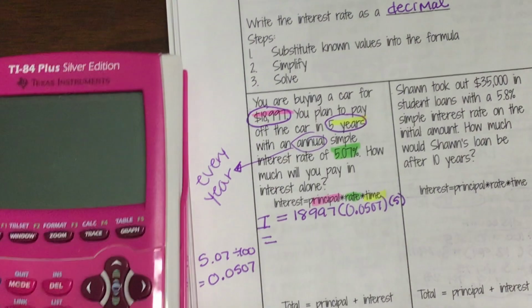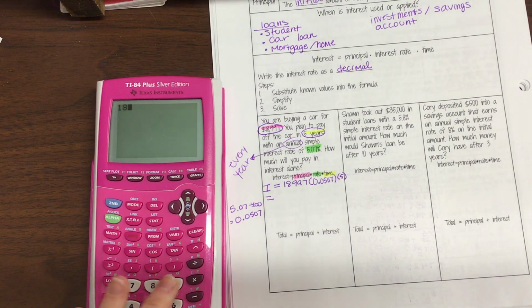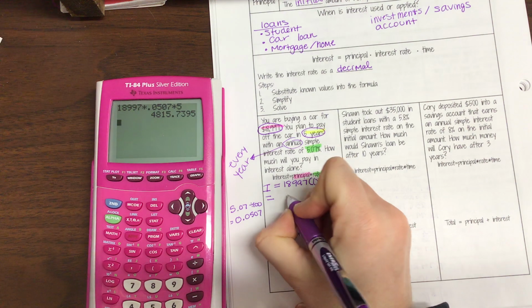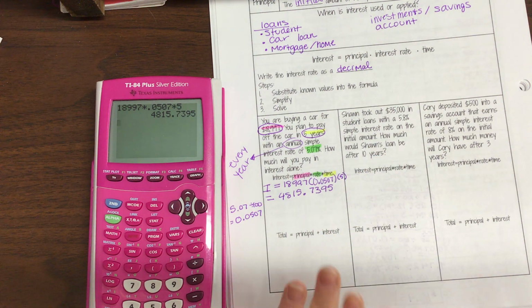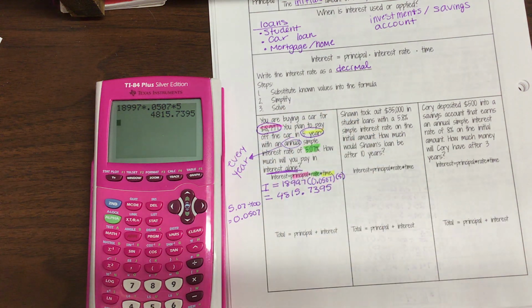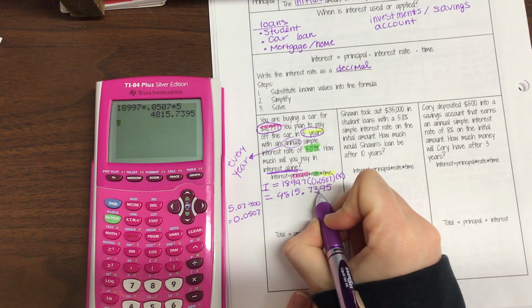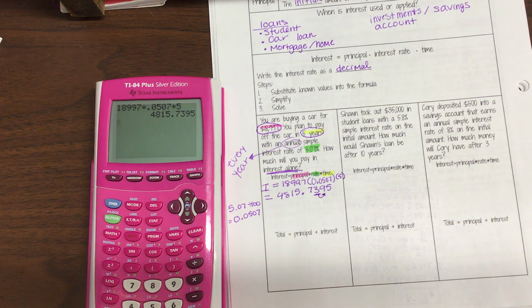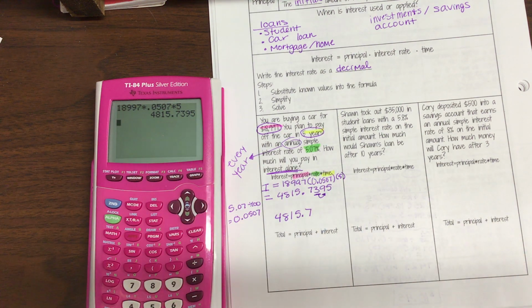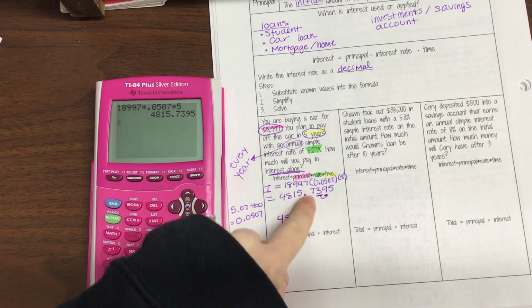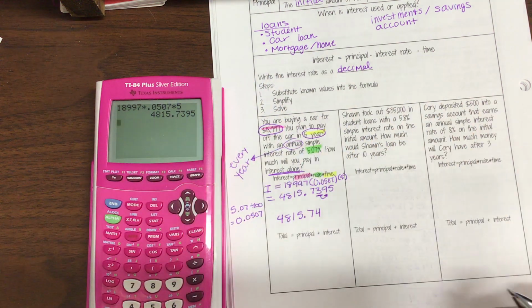So in my calculator, 18,997 times our decimal times our length of time, 5. Okay, so it's asking for interest alone, so we're not going to add it to the total. Okay, I do have to round this to 2 decimal places since we are dealing with money. So 1, 2, find the place, look next door. 9 is bigger than 5, so I'm going to add 1 more. Everything that comes before to this side, the underline stays the same. That 3 rounds up to a 4. Everything afterward goes away.